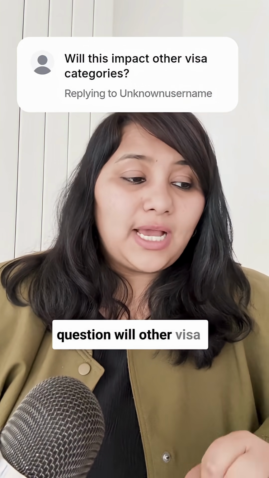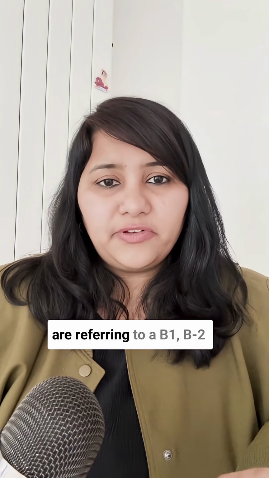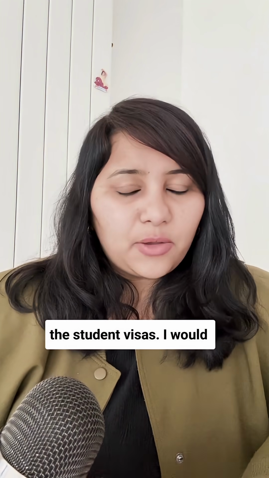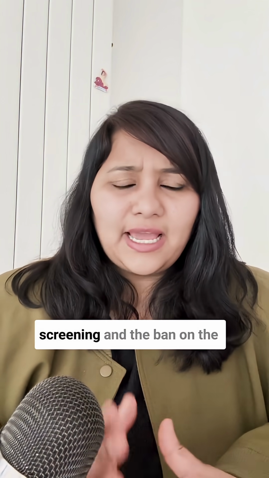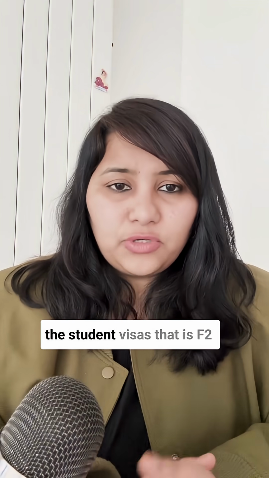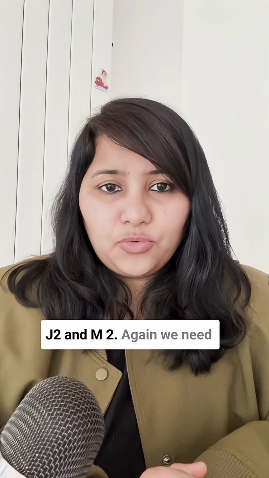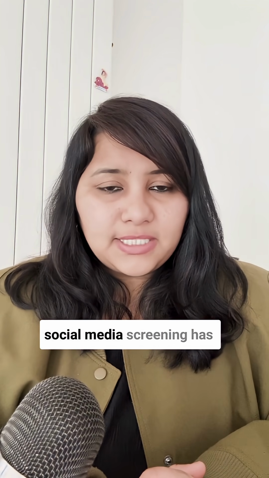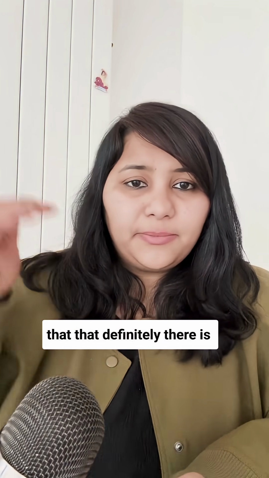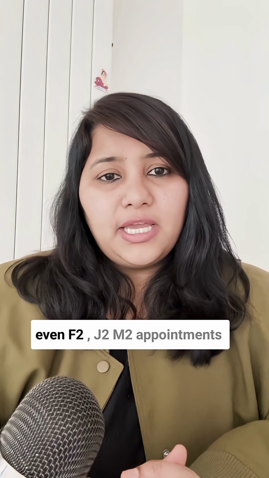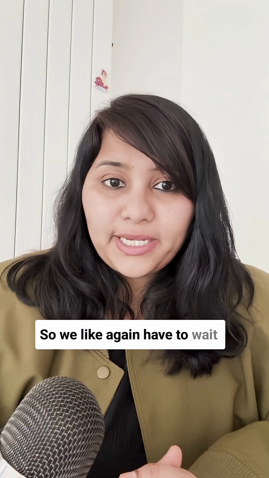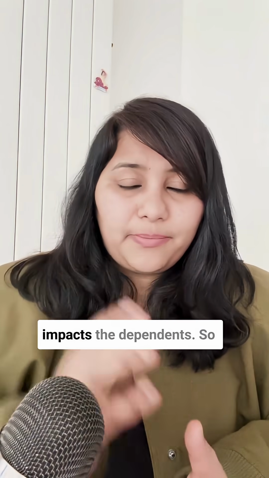And the last question, will other visa categories be impacted? Well, if you're referring to a B1, B2, H, L, or any visa category which is not related to the student visas, I would say that as of now, no, this screening and the ban on the appointments is only for the student visas. But when it comes to the dependents of the student visas, that is F2, J2, and M2, again, we need to wait and see, because the social media screening has been announced specifically for the students, not for the dependents. But we do see that definitely there's a dip in appointments when it comes to the dependents. So even F2, J2, M2 appointments are currently not available. So we'll again have to wait and see how far this stretches, or how far it impacts the dependents.